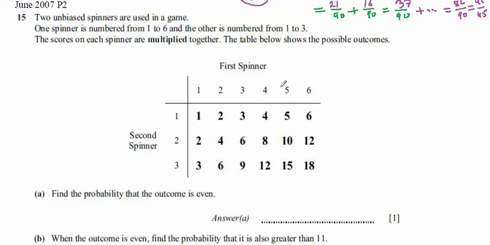One spinner is shown here. If I mark them with blue, this is the first spinner, and the other spinner is this one. If I mark them with orange, since both are unbiased, it means the probability in the first spinner to get 1, 2, 3, 4, 5, 6 is the same. And similarly, the probability in the second spinner of 1, 2, and 3 is the same.